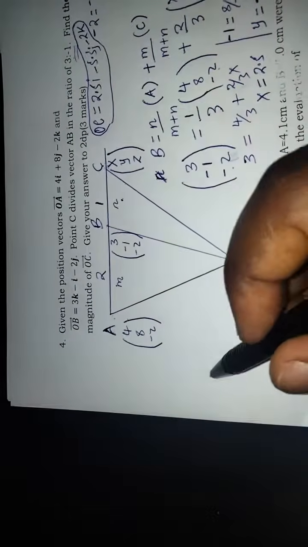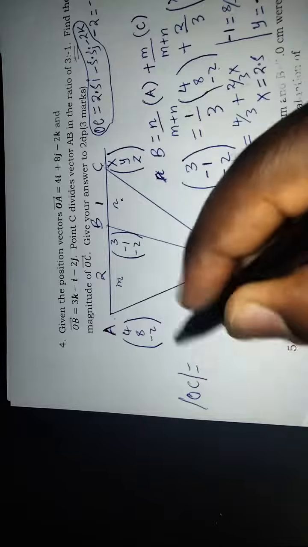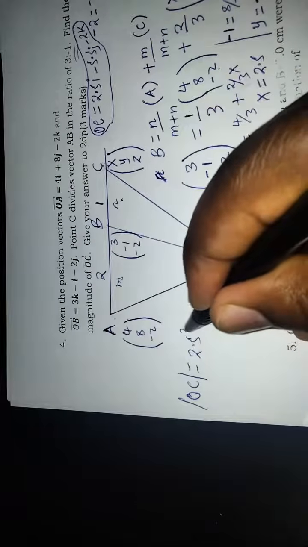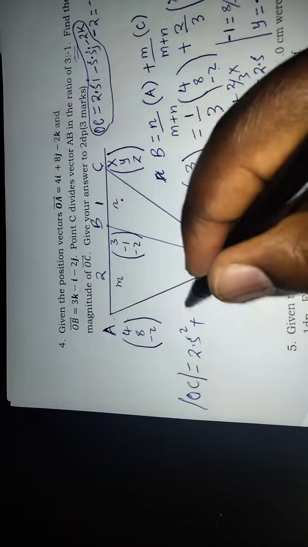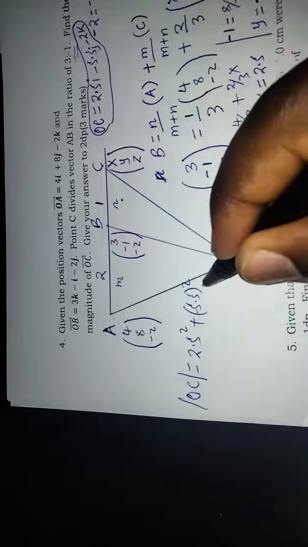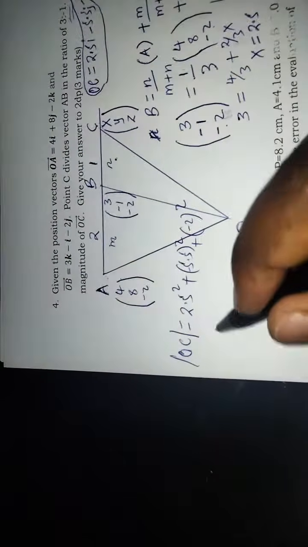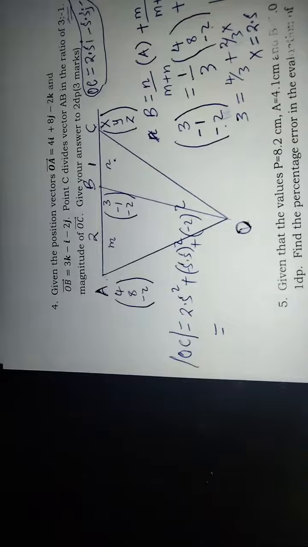Now with the vector OC, we can get its magnitude. We will need 2.5 squared plus negative 5.5 squared, then I also add negative 2 squared, then I take the square root to get the magnitude of this vector, because we have the length OC.